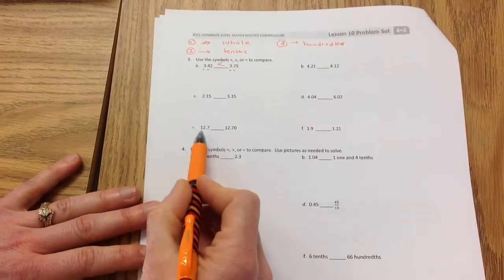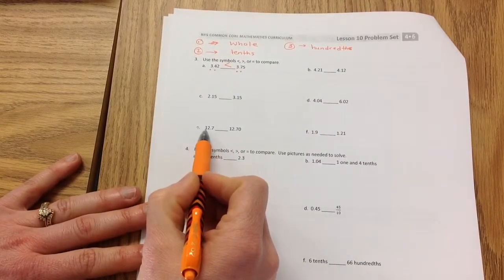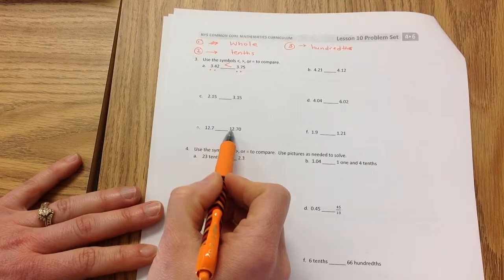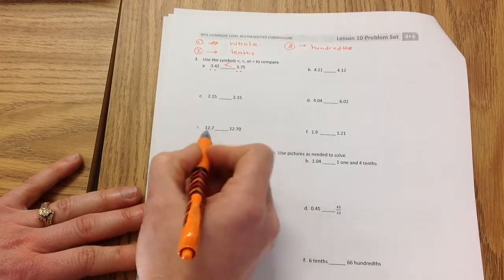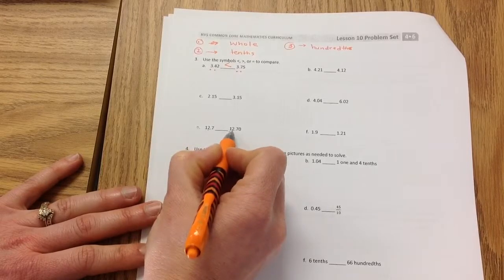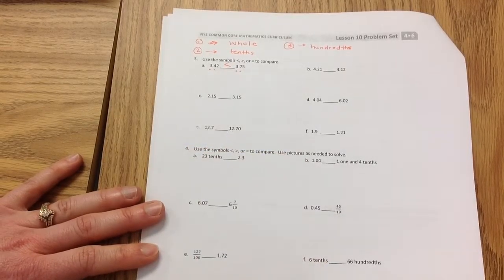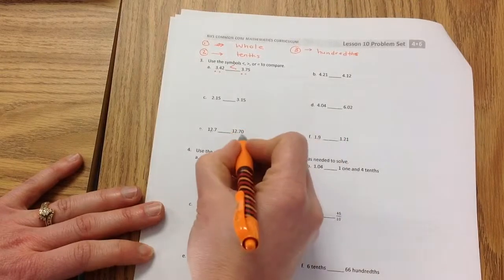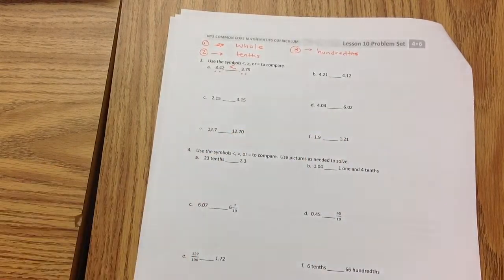So if you were looking at letter E, I have 12 wholes versus 12 wholes. Oh, okay, so I can compare the 12s. I could break it into tens, ones, etc. Don't get fooled by that 0. It just is a placeholder when it's at the end of a number.